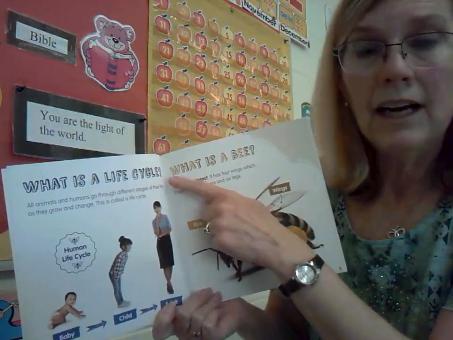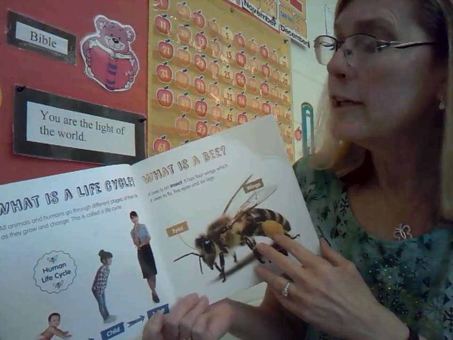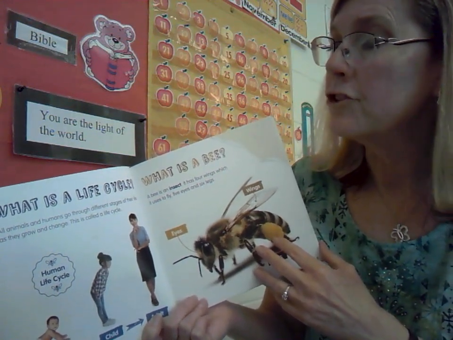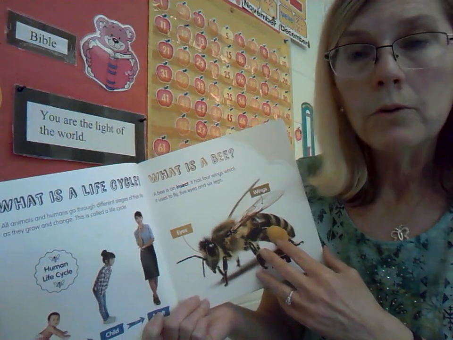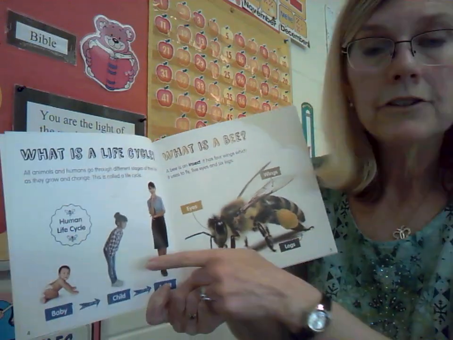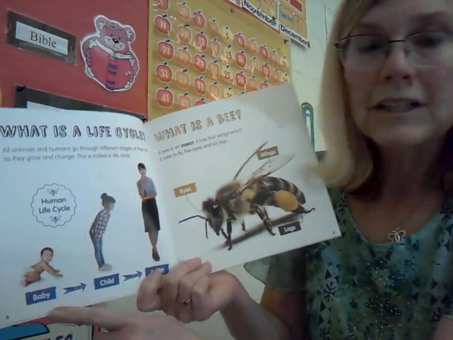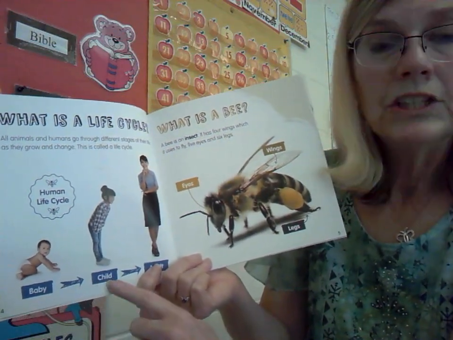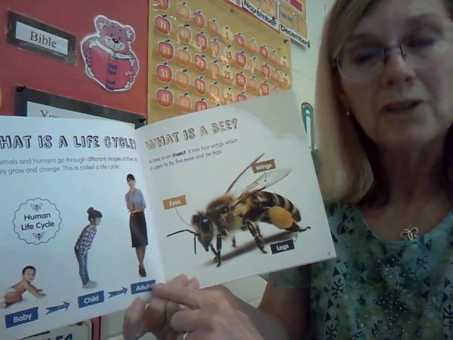What is a life cycle? All animals and humans go through different stages of their life as they grow and change. This is called a life cycle. Here is the human life cycle. You've got the baby, child, adult.